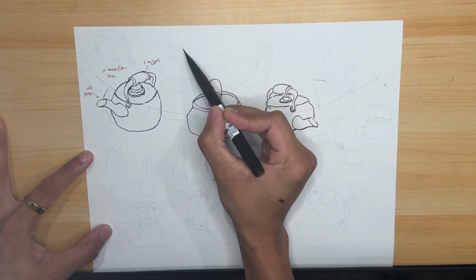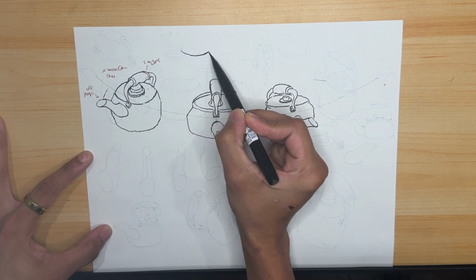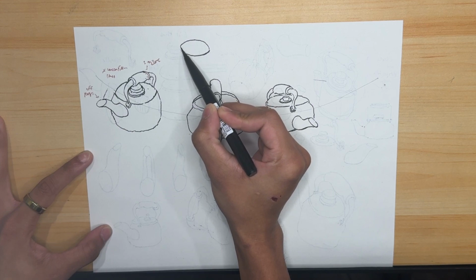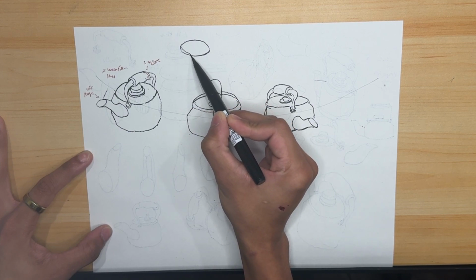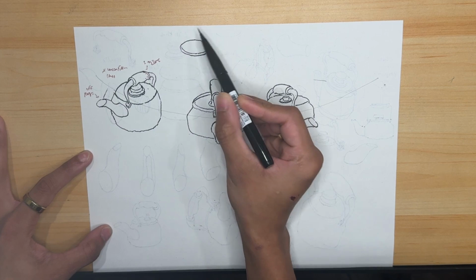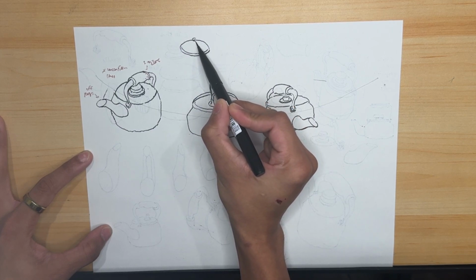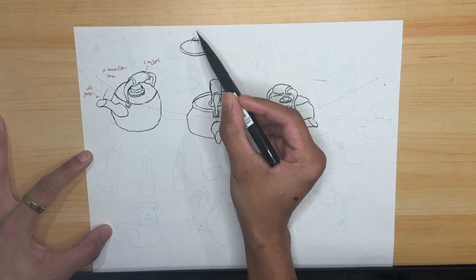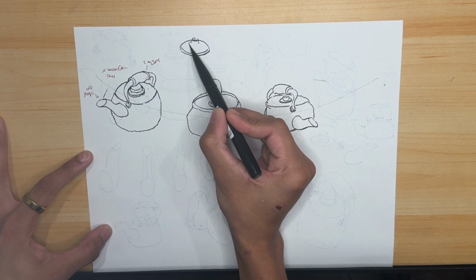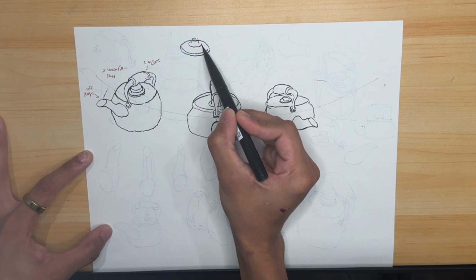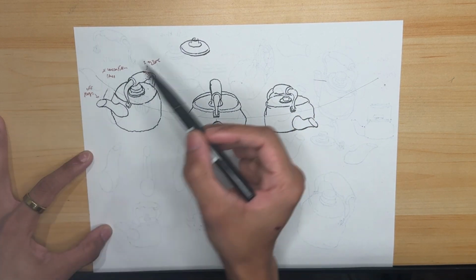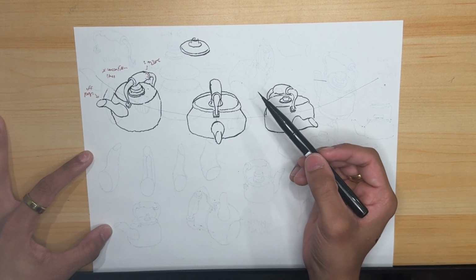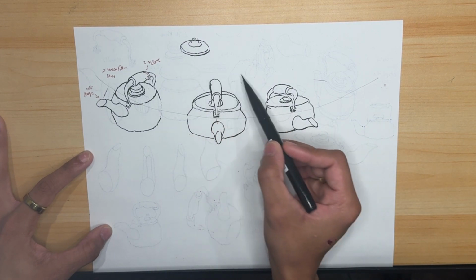It's like that, right? That's actually what the lid is like. Yeah, it's raised. So that's something I need to keep in mind.